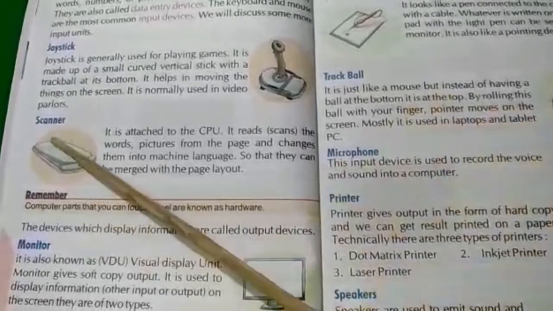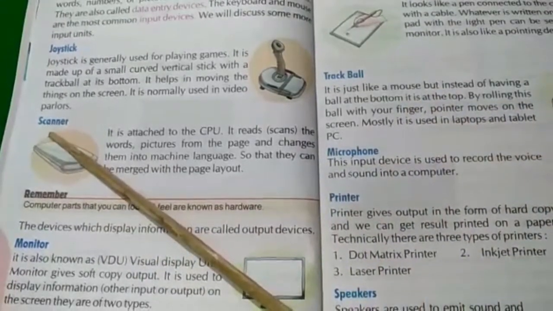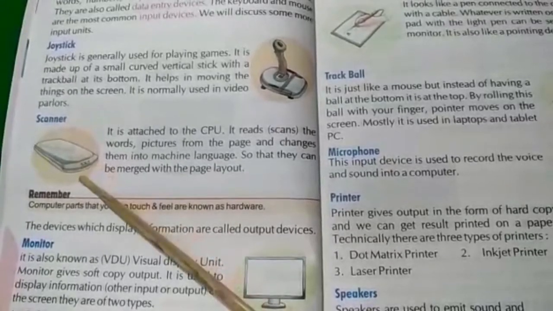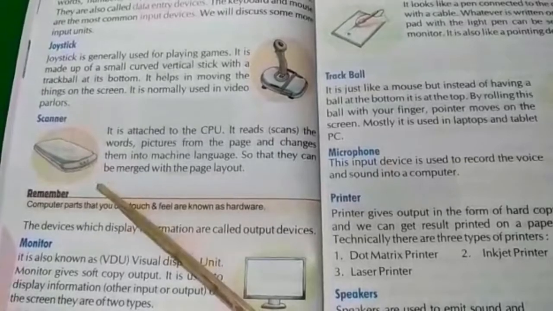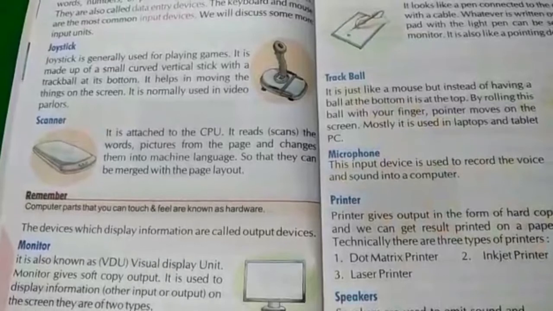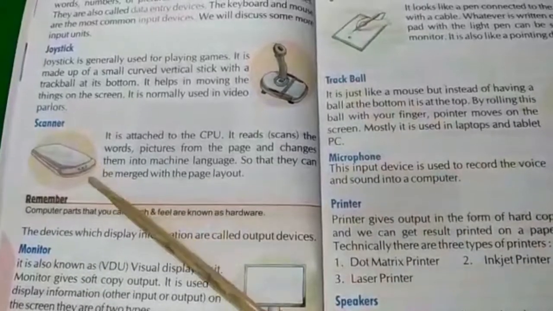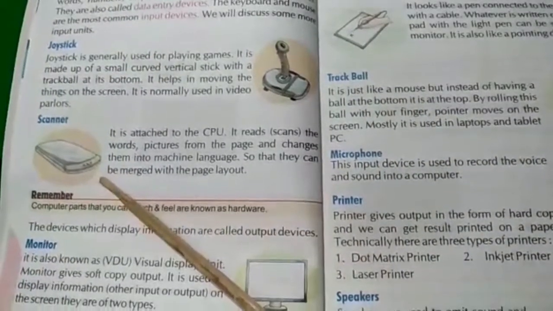Next we have the scanner. Scanner is also an input device. This scanner is attached to the CPU and it reads the words and pictures from the pages and changes them into machine language. So they can merge with a page layout.